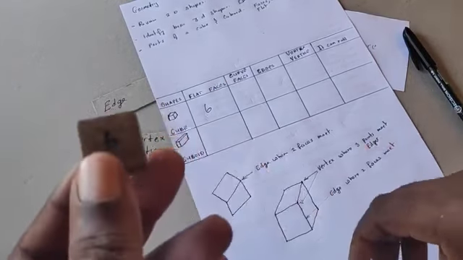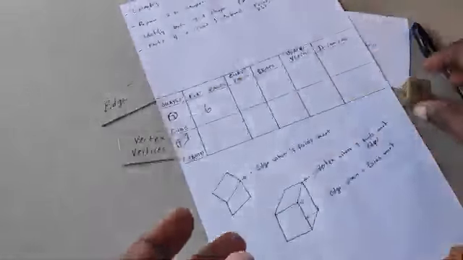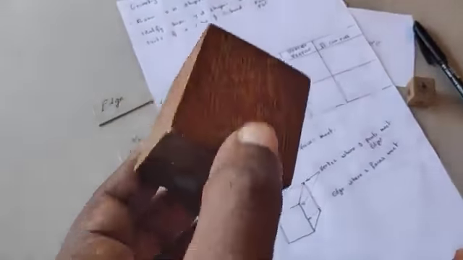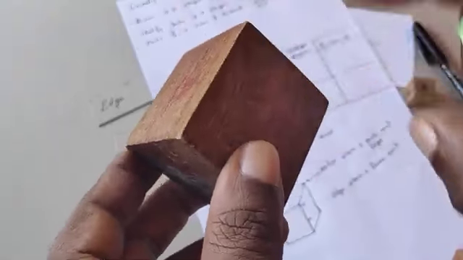Let's look at the edges. Ready? Remember we said the edge is where two faces meet.